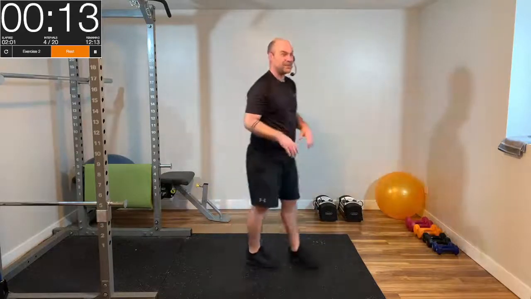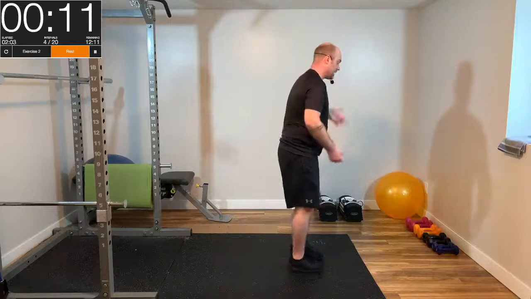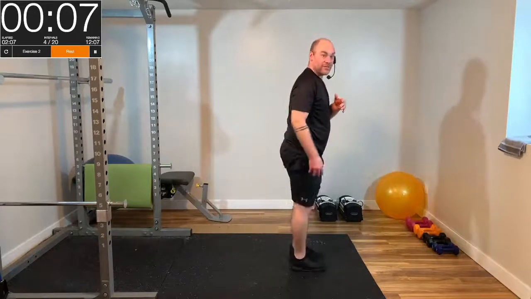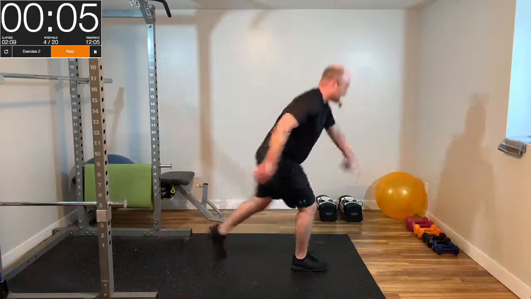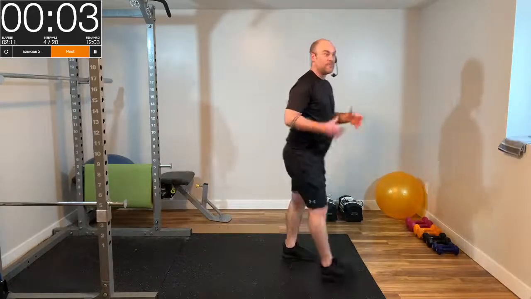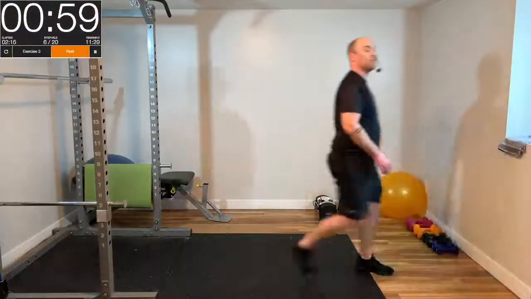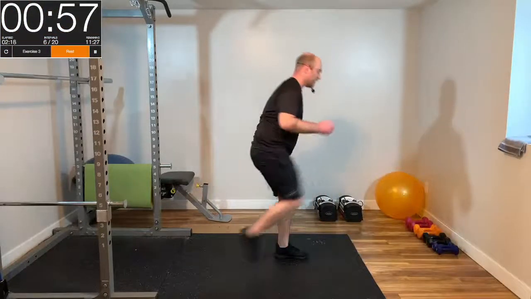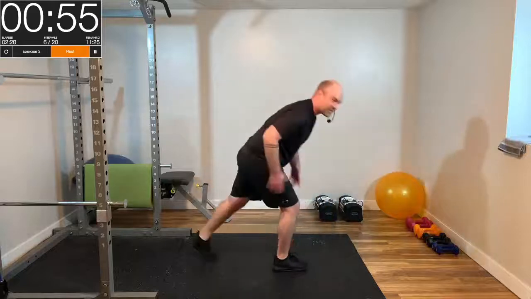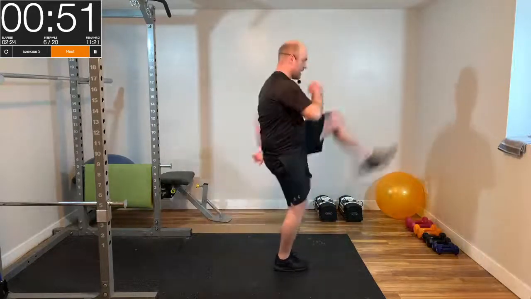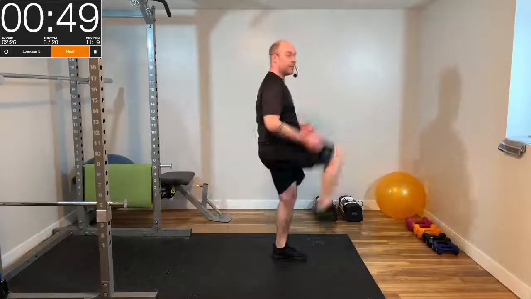Next exercise, step back kick. So we'll step back, load, kick to the front, put our foot down, step back, kick to the front. That step back is more of just a loading opportunity, so that way you can drive through the floor and kick that leg forward.